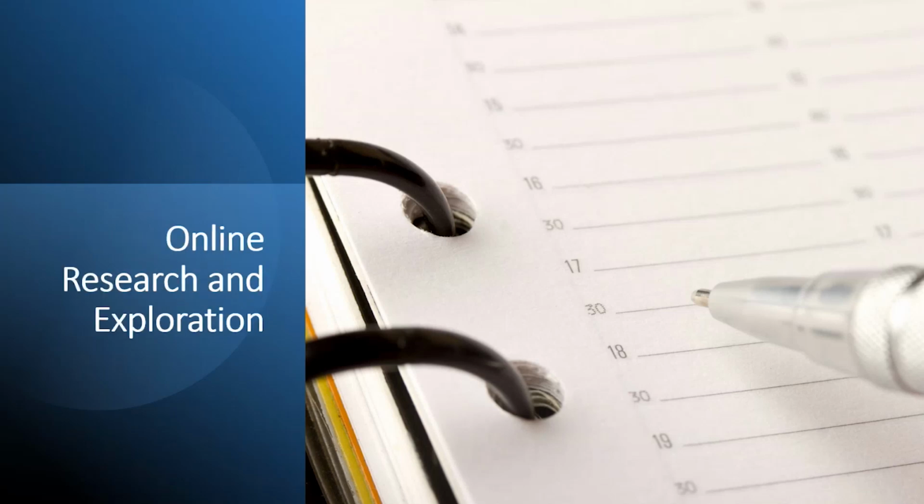Next, we all know about online research and exploration, right? We're just looking for something like digital libraries that can provide access to vast resources or databases. So tools like Google Scholar can help students conduct in-depth research.